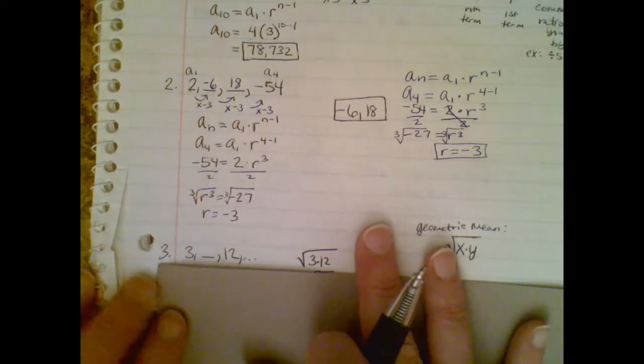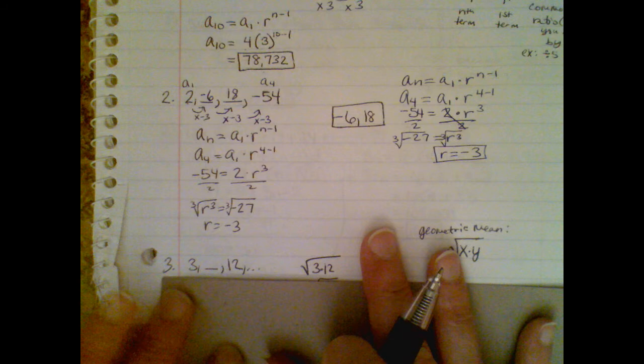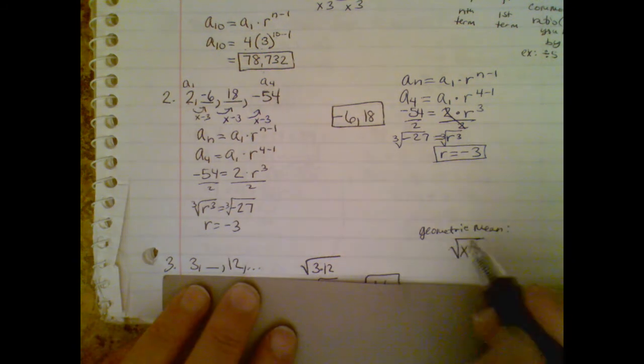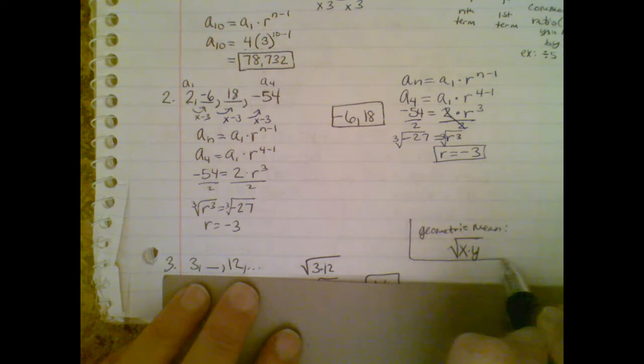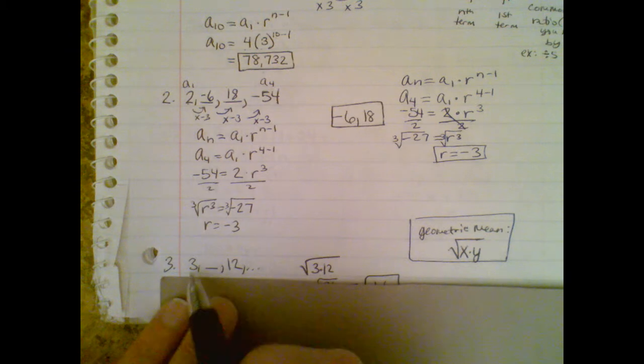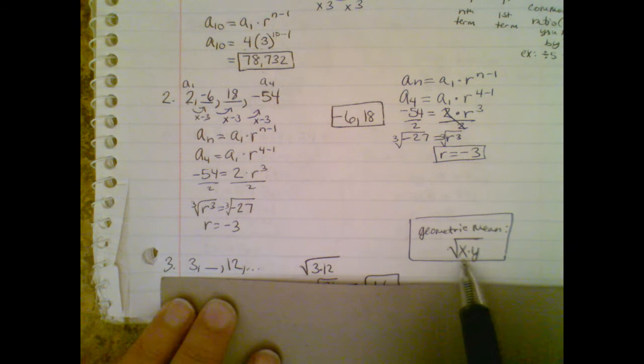Alrighty, this next one, it just has one missing number. So we have a geometric mean formula that we can be using. So the geometric mean formula is the square root of x times y. So our x and our y are just our 2 numbers that are given to us. This formula only works if we have one missing middle number.